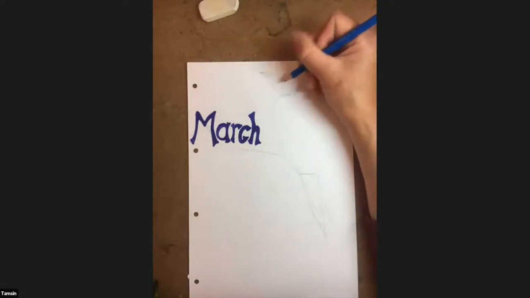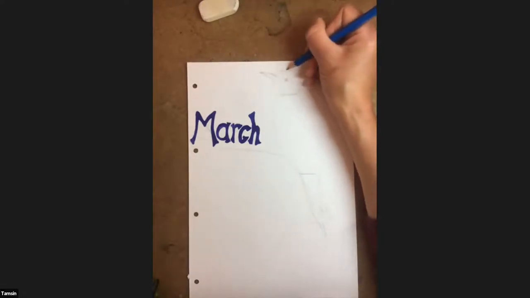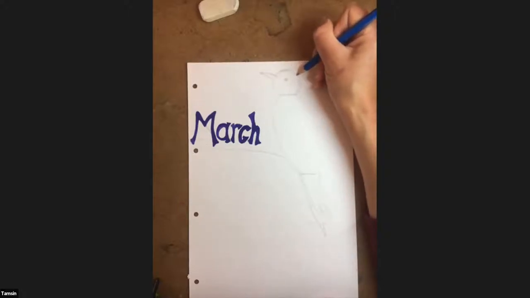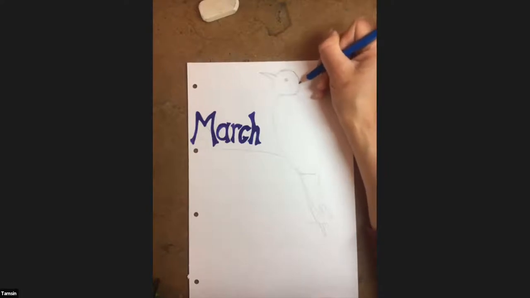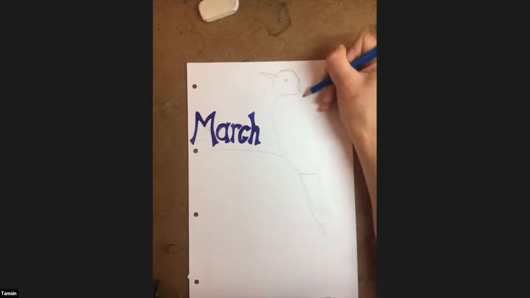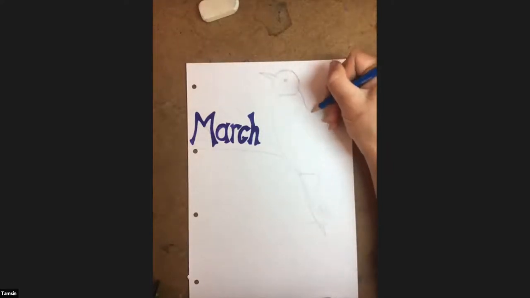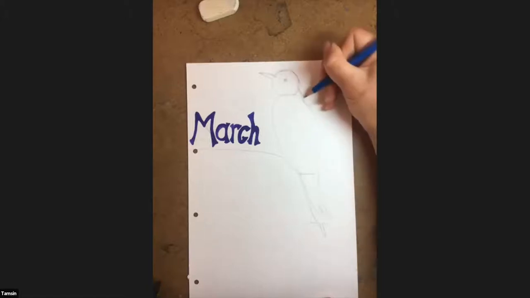So then we can start to draw around the outline. So his head, the top of his head isn't quite round. If you look carefully. And then he has a little bump at the side of his neck. And then his wings are tucked in here.